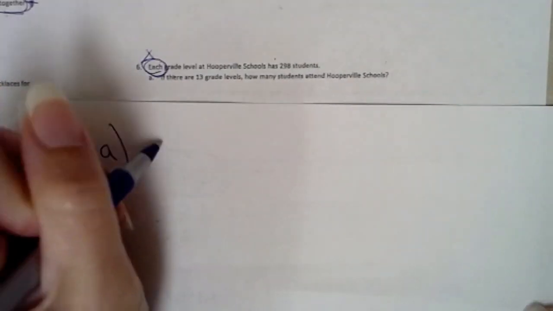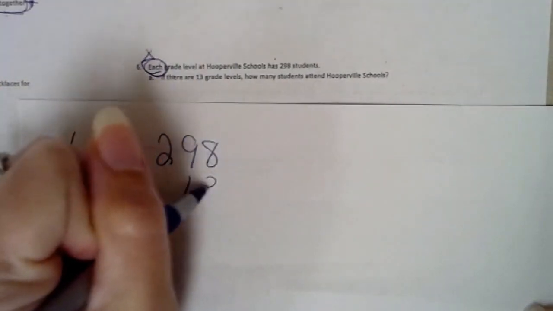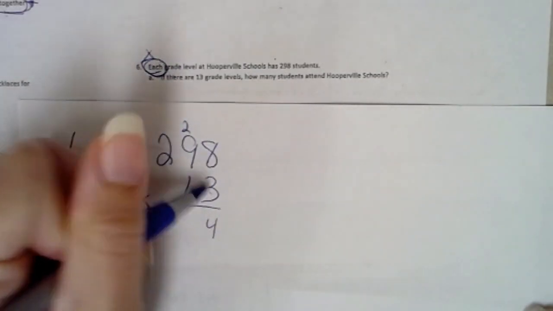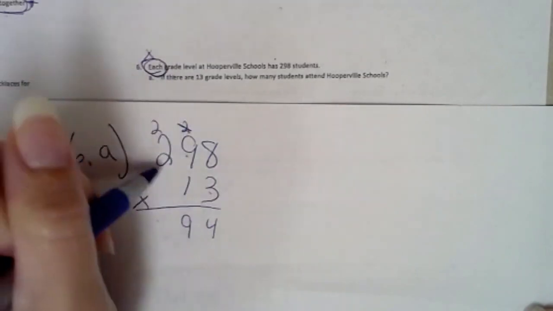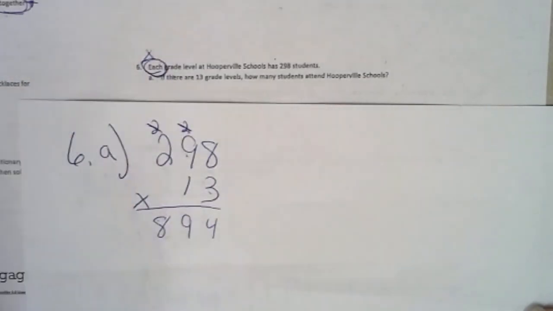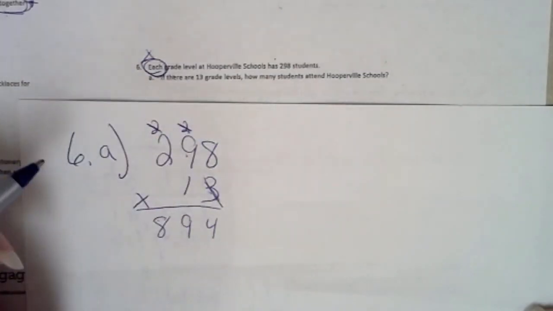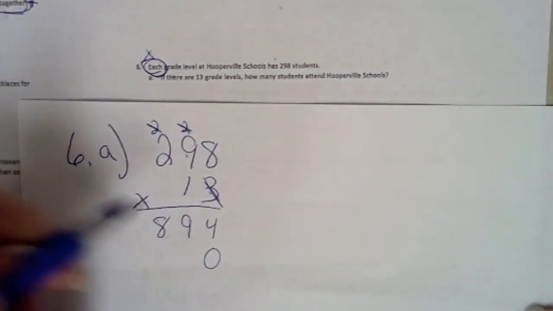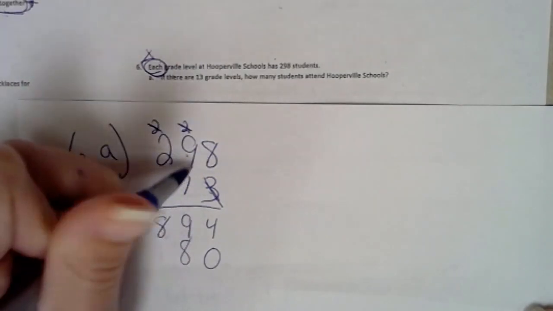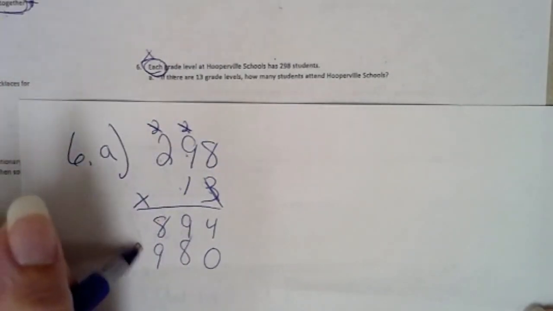6A, 298 times 13. 3 times 8 is 24. 3 times 9 is 27, 28, 29. 3 times 2 is 6, plus 2 more is 8. We're done with our ones place, so we're going to move to our tens digit and put a 0 as a placeholder. 1 times 8 is 8, 1 times 9 is 9, 1 times 2 is 2.